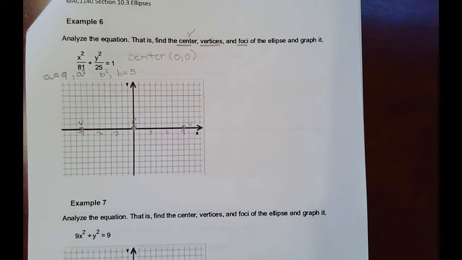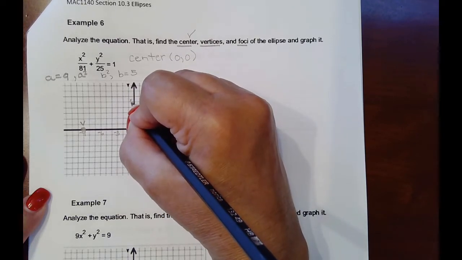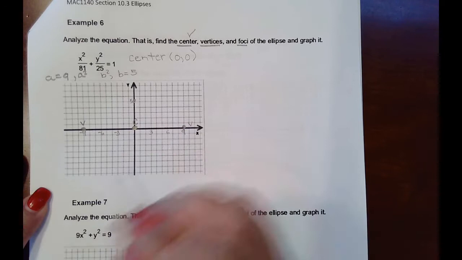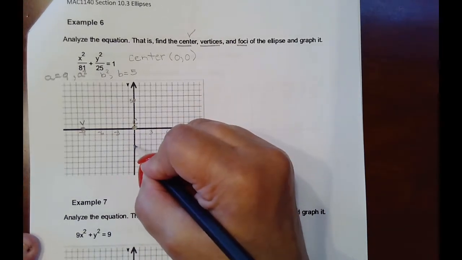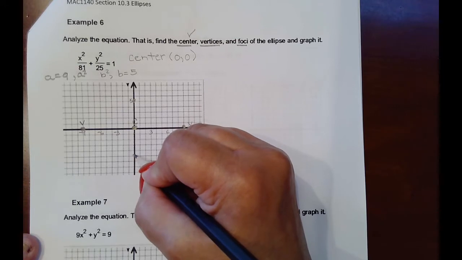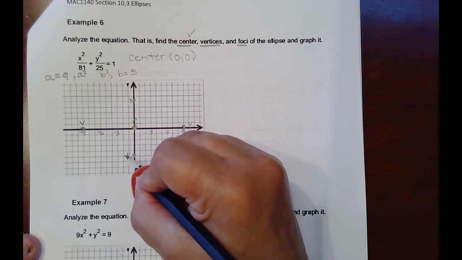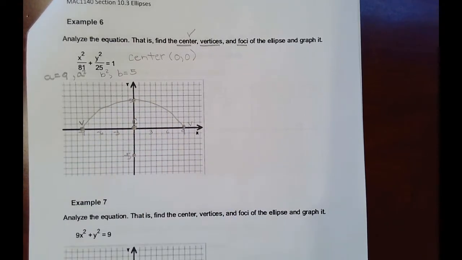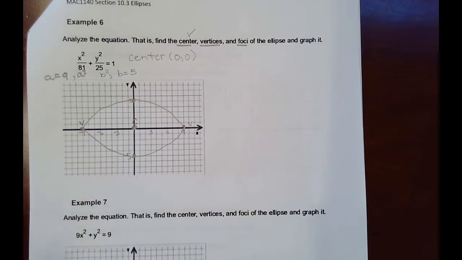Okay, then we use our B value, which is 5. And we're going to go up 1, 2, 3, 4, 5. And this is what we call a covertex because it's on the minor axis. When they ask you for the vertices, they're typically talking about the vertices on the major axis. So 1, 2, 3, 4, 5. But just in case they want these as well, these are called covertices on the minor axis. And then you can just connect them. So this would be the graphing portion.